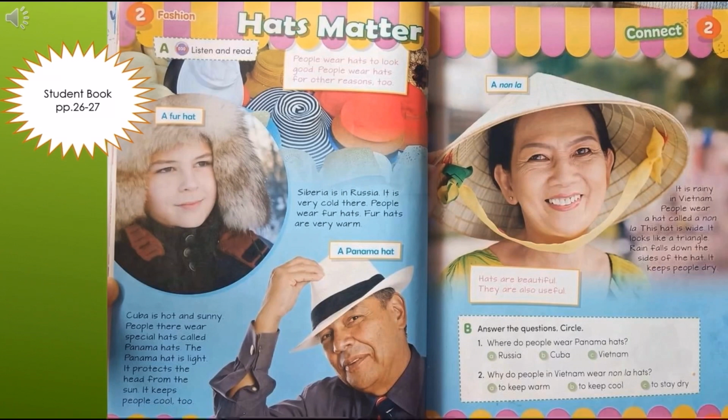Okay, so let's read. Hats matter. People wear hats to look good. People wear hats for other reasons too. A fur hat. Siberia is in Russia. It is very cold there. People wear fur hats. Fur hats are very warm. A Panama hat. Cuba is hot and sunny.